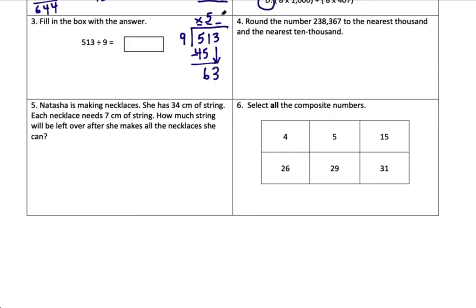9 can go into 63 exactly 7 times. 7 times 9 is 63. Subtract, and I don't have any remainder. So the answer here is just 57. I could check that if I wanted to.